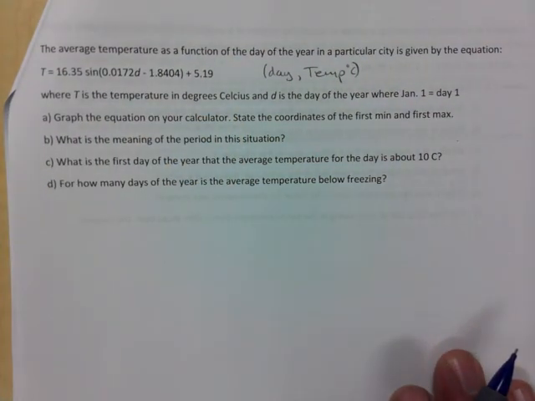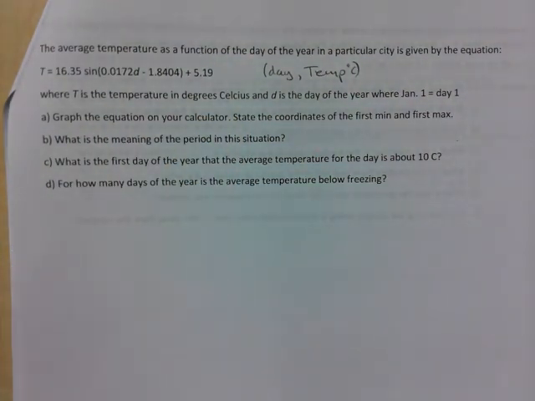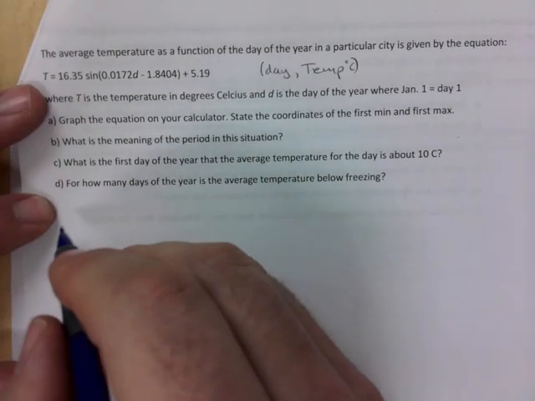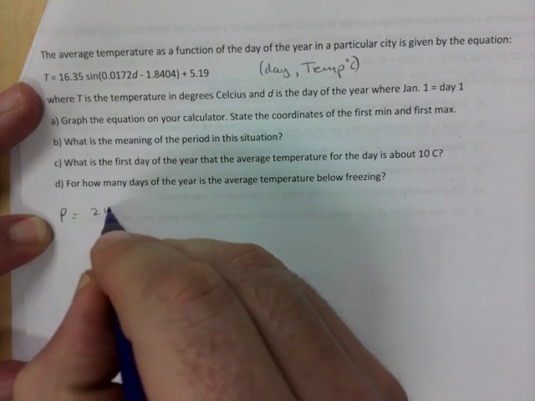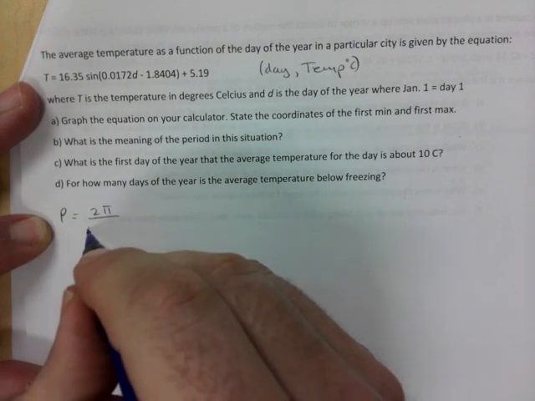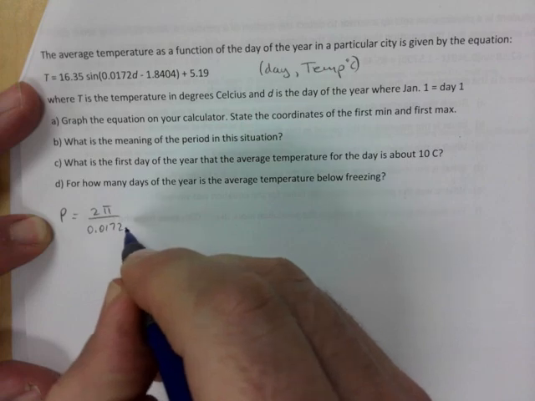So we've established that. Graph the equation on your calculator, state the coordinates of the first min and the first max. That's what they want. Again, when you graph, just follow my method and you'll be fine. We are obviously going to start with the usual: we're going to figure out the period. So that's 2 pi over 0.0172.